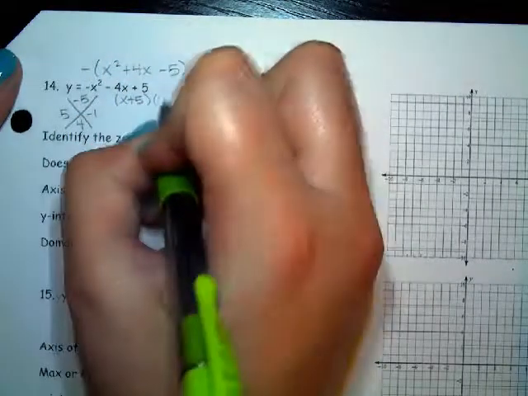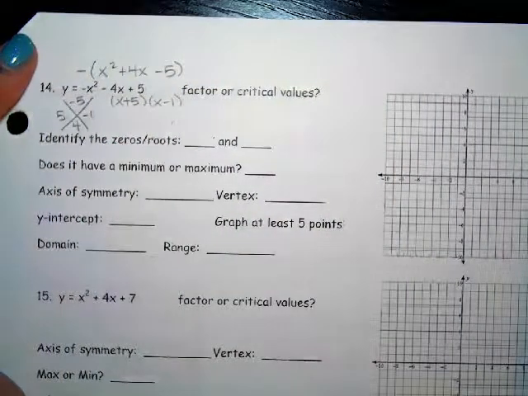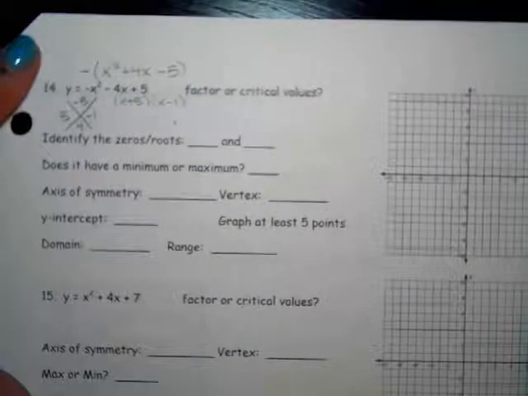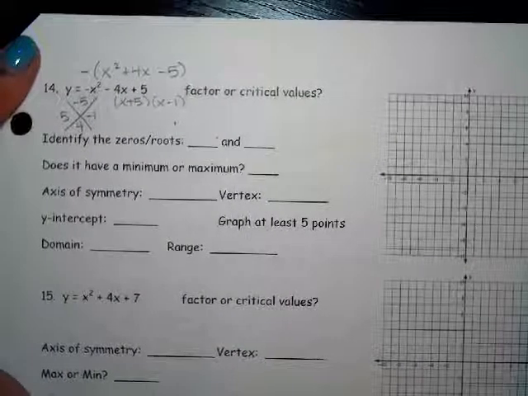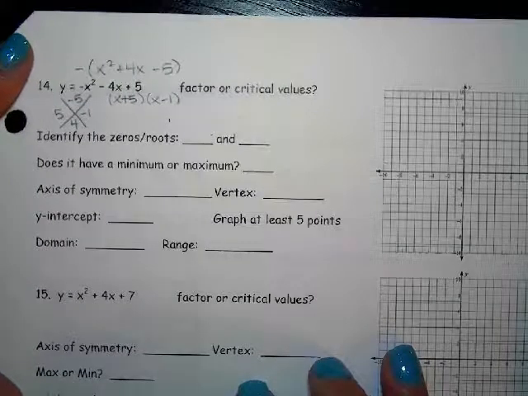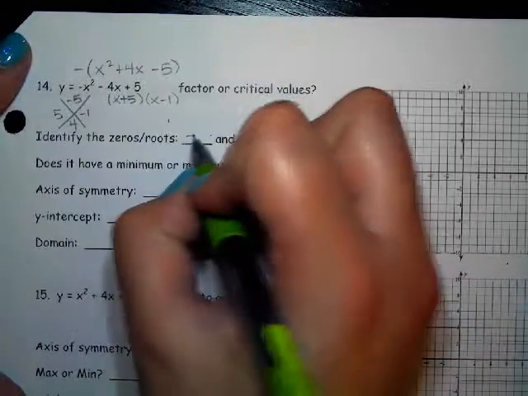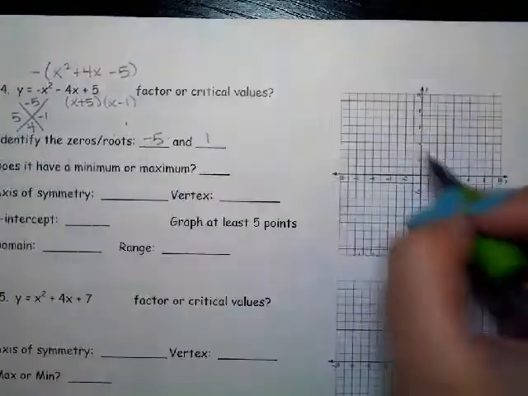Is this focused? I feel like it's just a smidge. Oh, it's a little bit better. Okay. What are the roots? -5 and 1. Okay.